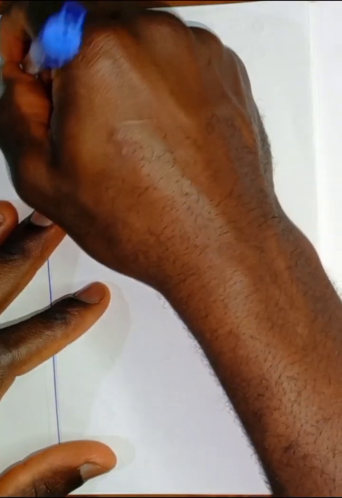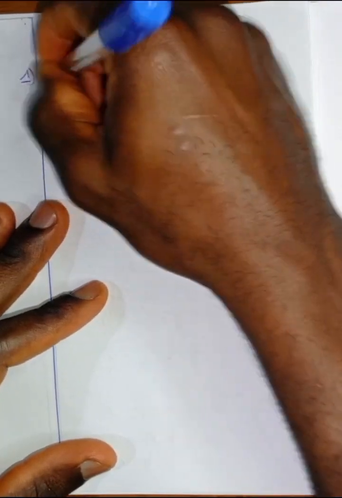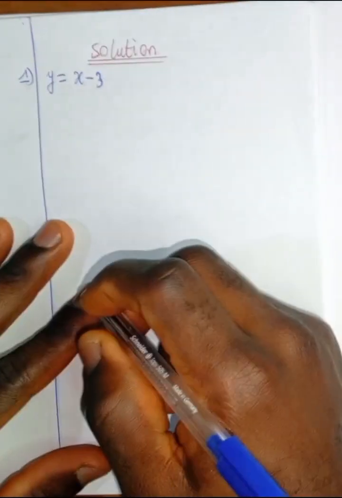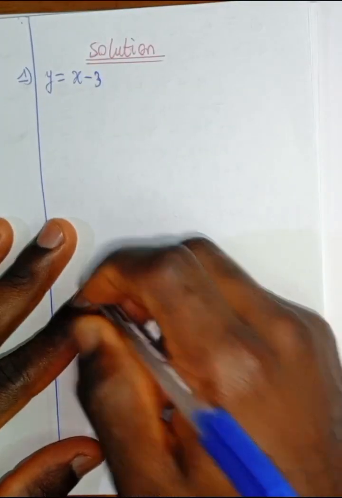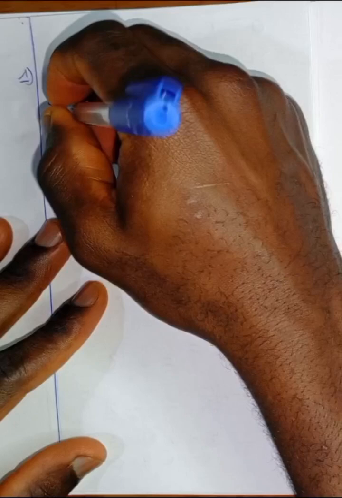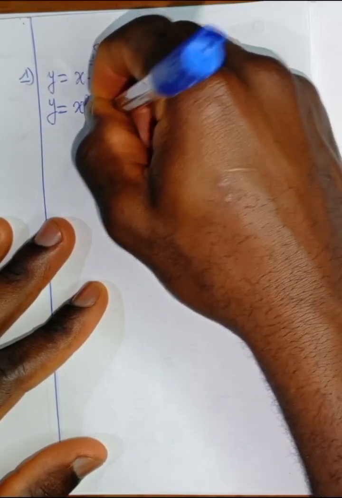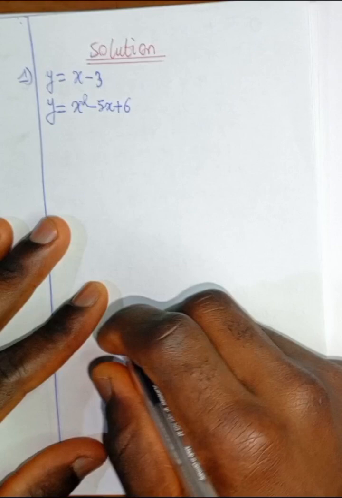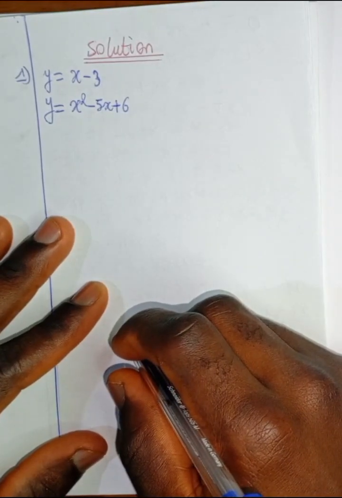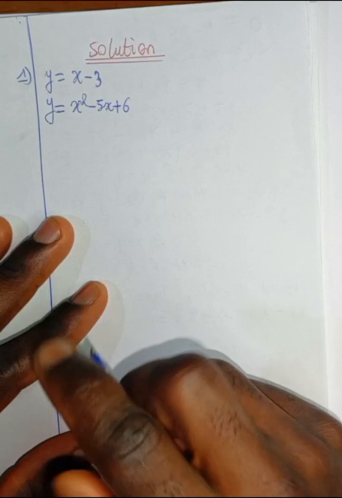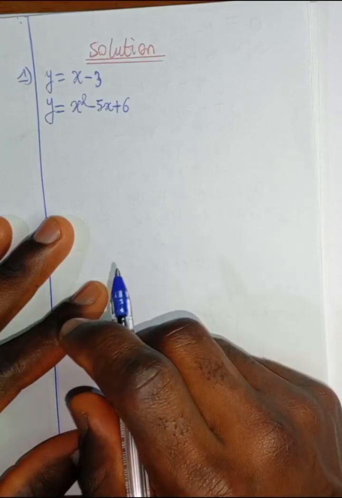We have to prove that y equal to x minus 3, which is the equation of a straight line, is a tangent to the curve y equal to x squared minus 5x plus 6. We know that at the point where the line touches the curve, the equation of the line will be equal to the equation of the curve.